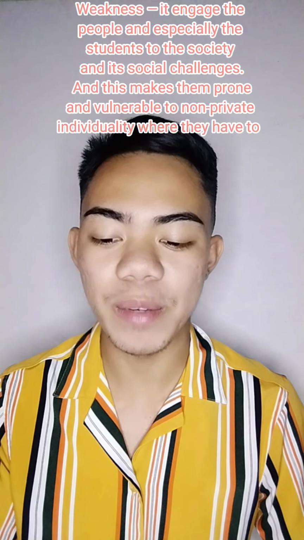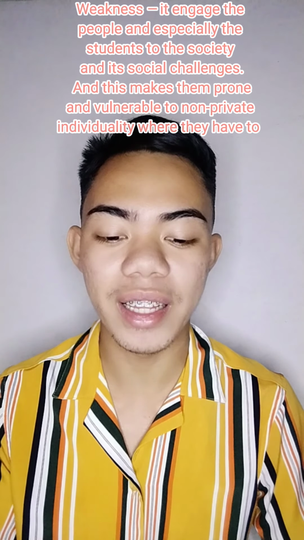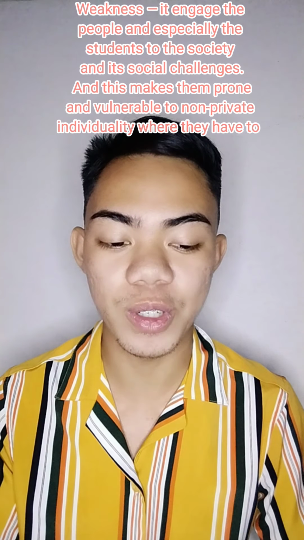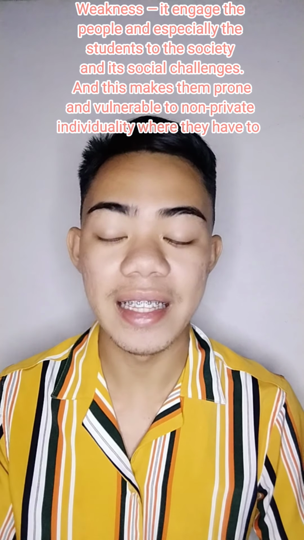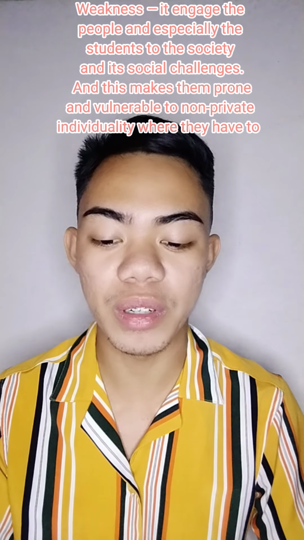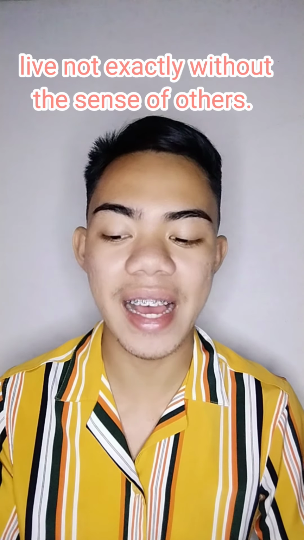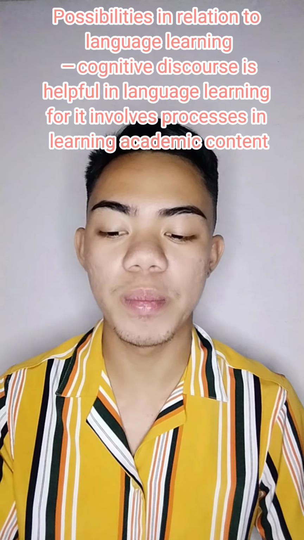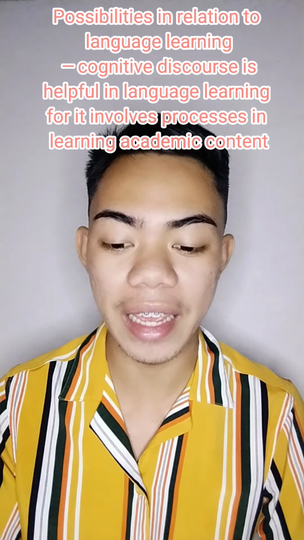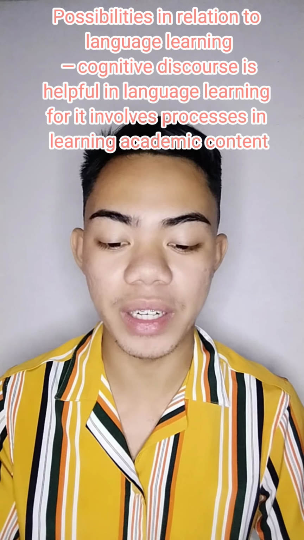Next we will proceed to the weakness of the cognitive discourse. It engages the people and especially the students to the society and its social challenges. And this makes them prone and vulnerable to non-private individuality where they have to live not exactly without the sense of others. What are the possibilities in relation to language learning of this cognitive discourse?